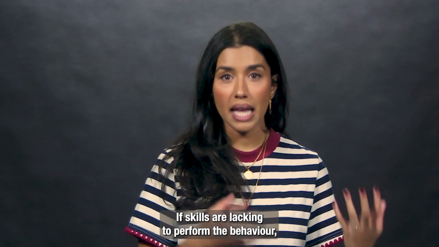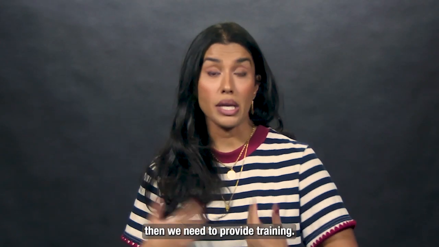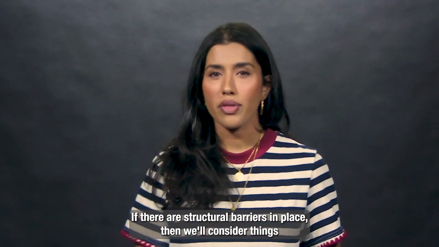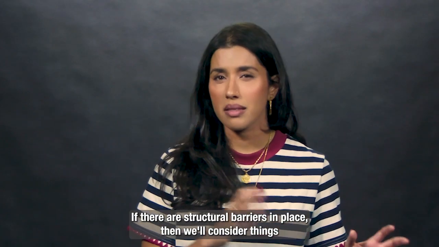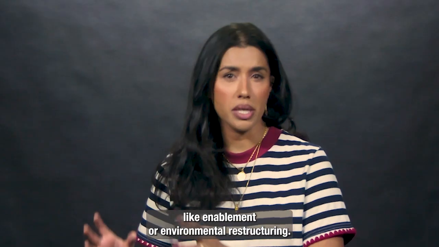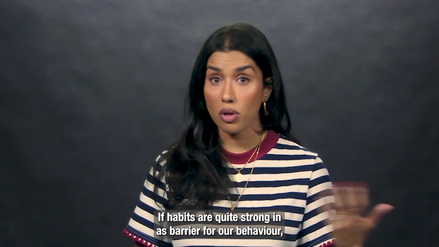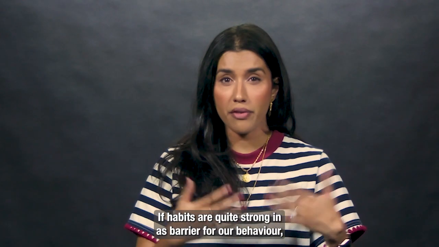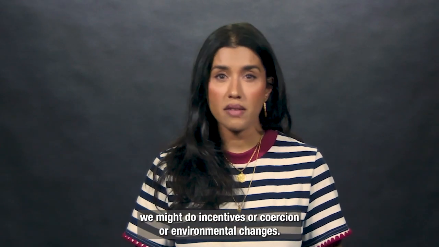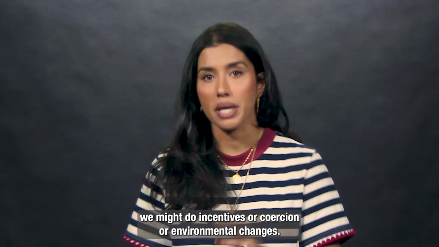If skills are lacking to perform the behavior, then we need to provide training. If there are structural barriers in place, then we'll consider things like enablement or environmental restructuring. If habits are quite strong as a barrier for our behavior, we might do incentives or coercion or environmental changes.